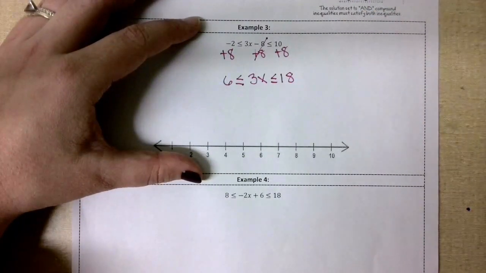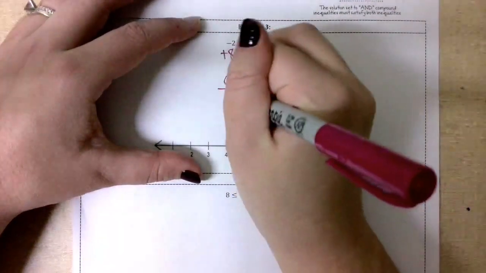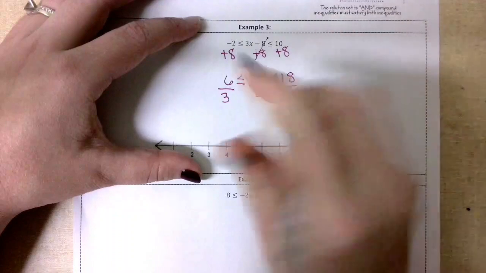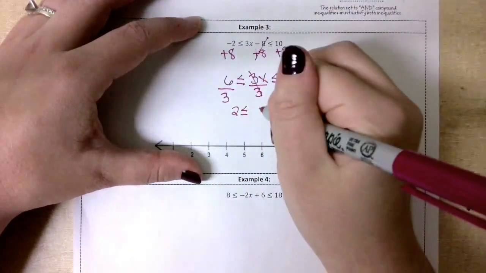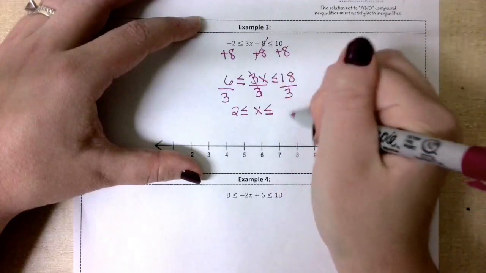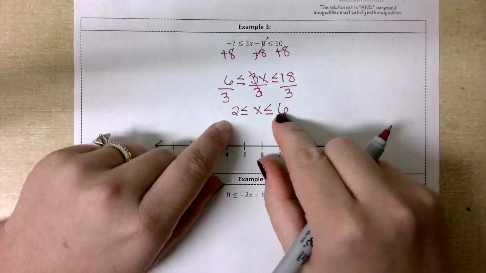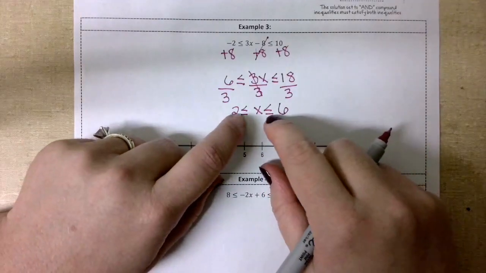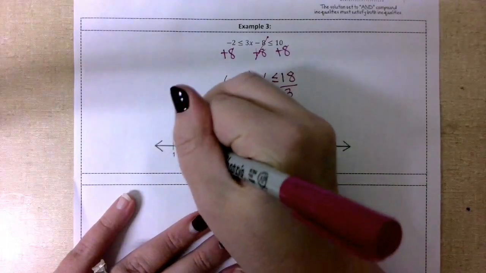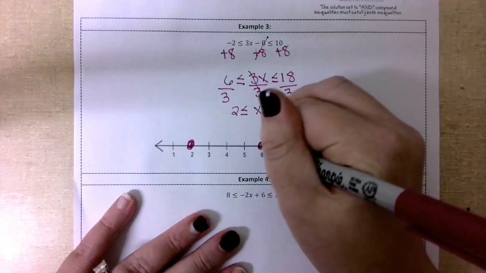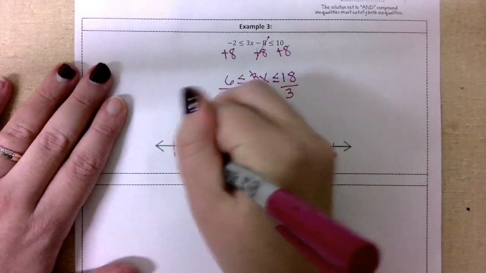And now I still want to get that x by itself, so I have to divide it by 3. What I do there, I have to do on both sides. 6 divided by 3 is 2, which is less than or equal to 3x simplified to 1, less than or equal to x, less than or equal to 6. Now I have the two numbers I need to graph. They're both going to be closed circles because of the equal sign. And I just connect them with a line.